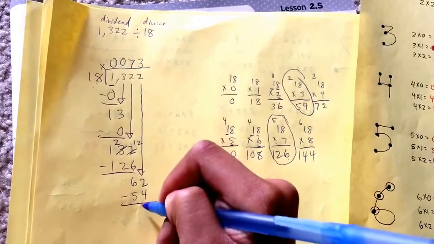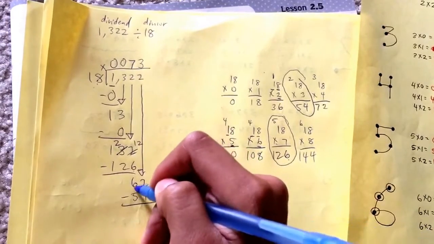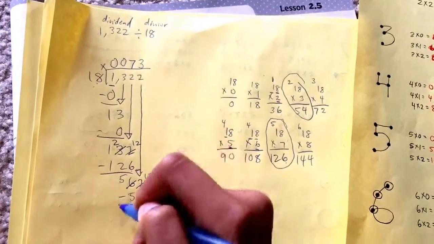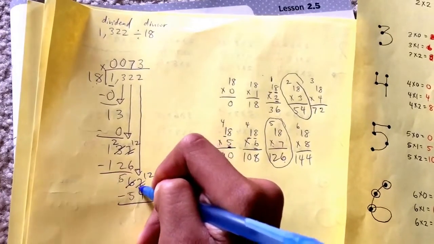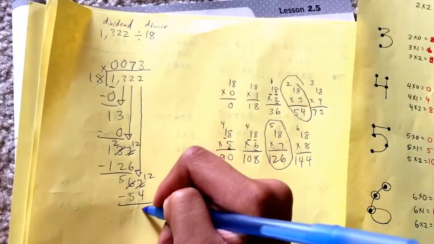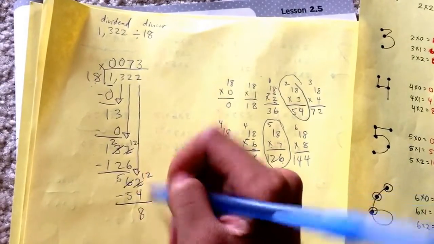We're going to subtract these two numbers. 2 minus 4 you can't do without regrouping or having a negative number. The 2 becomes a 12 because 2 plus 10 is 12. 12 minus 4 is 8. 5 minus 5 is 0.